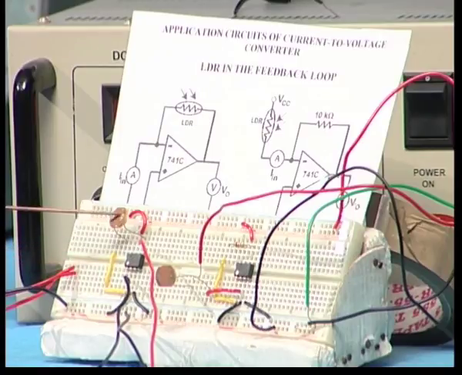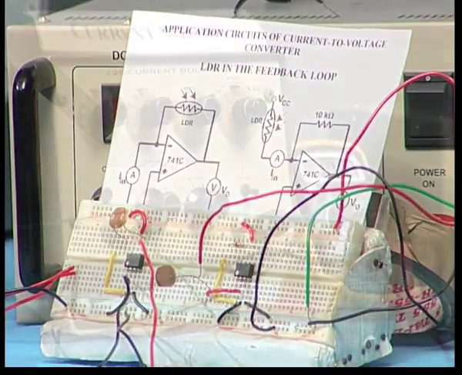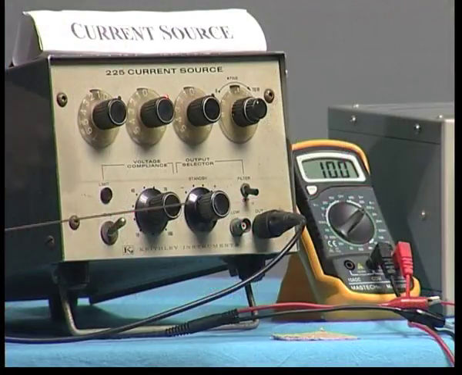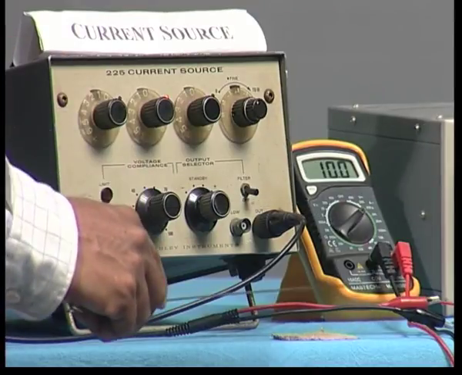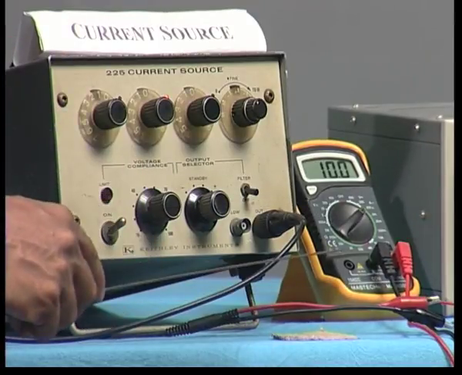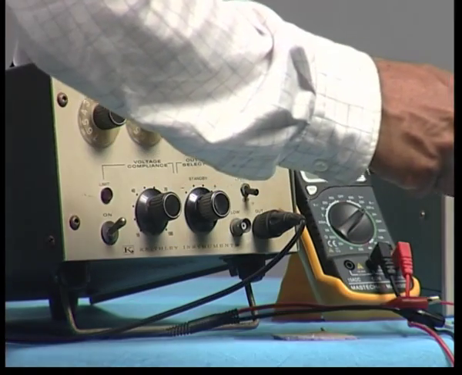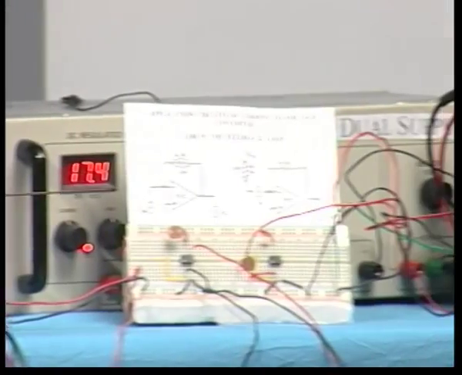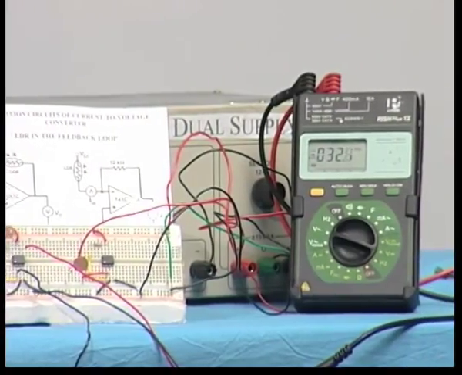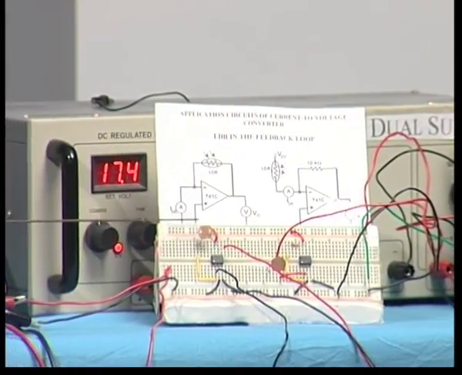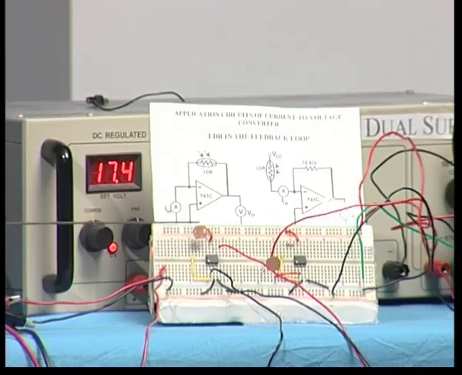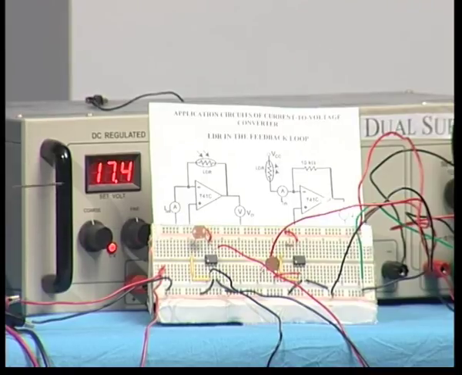You can see the op amp, you see the LDR here, and that is in the feedback network, and the current source is still here, and the current meter is also here, and the output is monitored by the voltmeter here. So, everything is the same except that in the feedback, instead of the normal resistor, I have replaced it by a light dependent resistor. Now, let me apply the current.